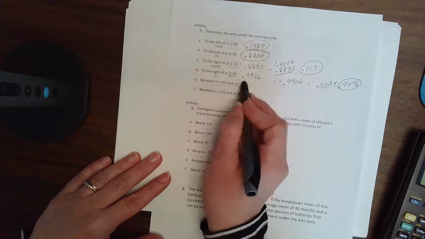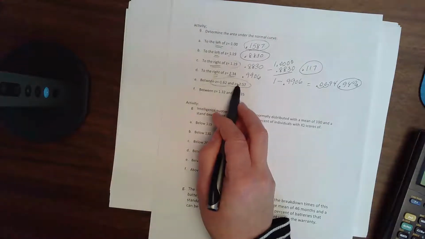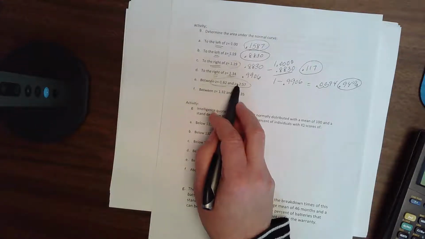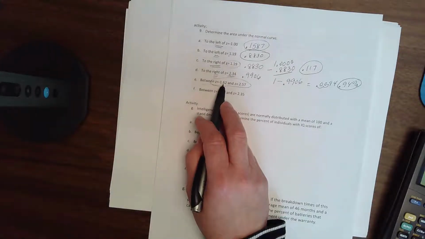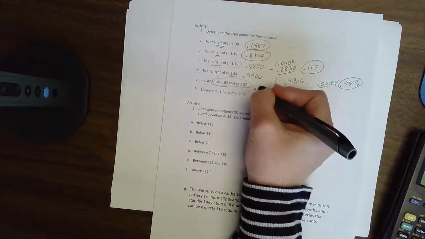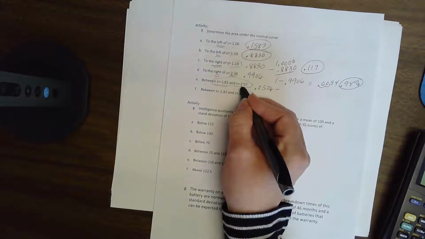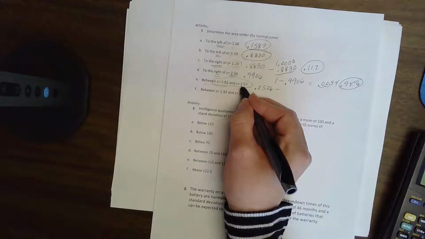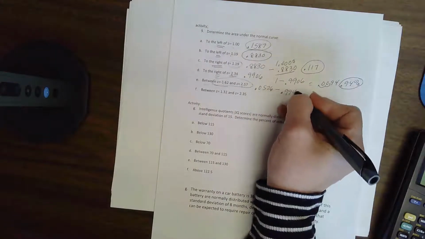Okay, between, we have to look up each one of these answers and then subtract those two. So in case I don't get it all done in the video, each one of those will be worked. 1.62 is negative. You see my little negative sign there, is 0.0526. Then we look up 2.57, and that is 0.9949.